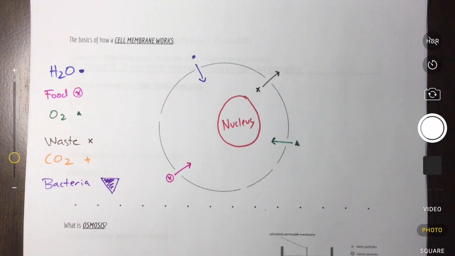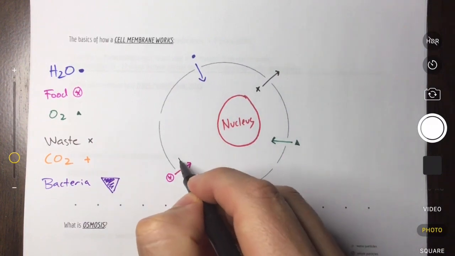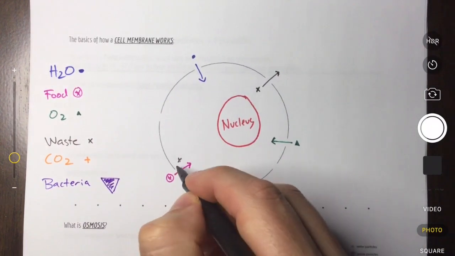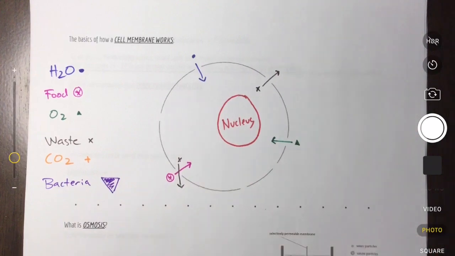Now, the key thing to remember is these doorways are not only one-way doors, they are two-way doors. So if our cell needs to get rid of a little bit of waste down here, it can use that same doorway to get that waste out as it did to get that little bit of food in. Maybe not at the same time, but again, it will be able to get out.